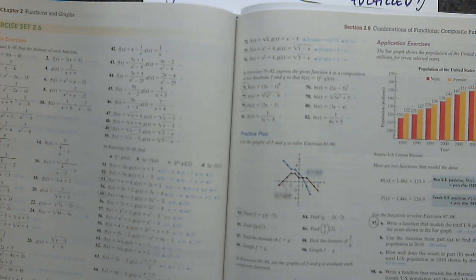First of all, can anyone give us the common domain? -4 to +3, very good. So the common domain, and you picked 88, is -4 to +3. Perfect. Then I have to make sure that g is never 0.